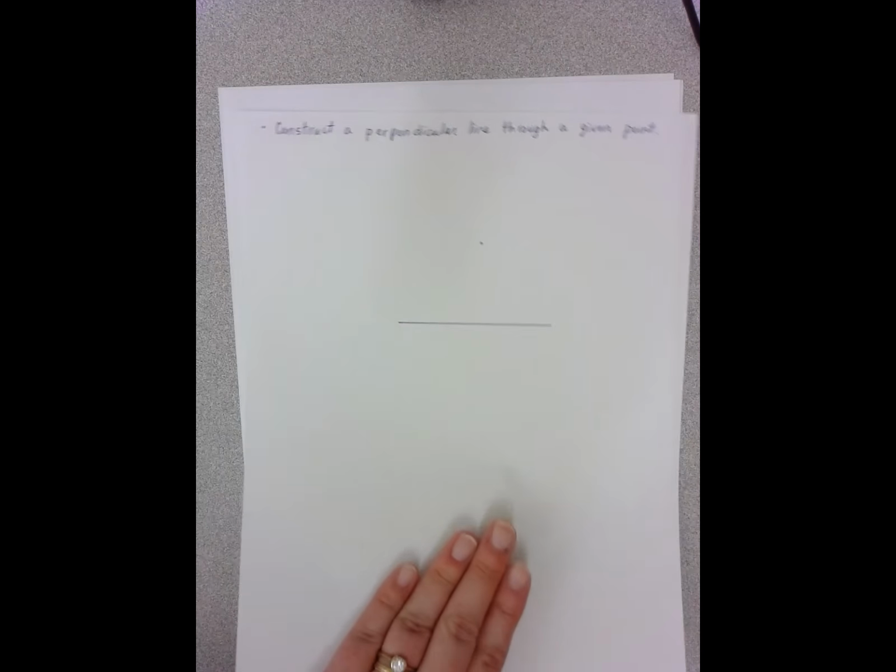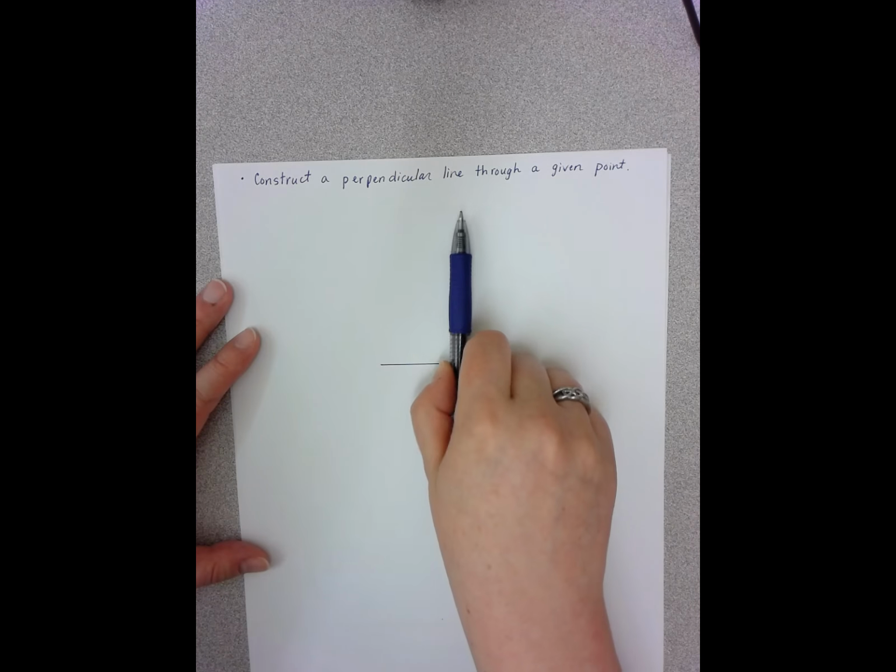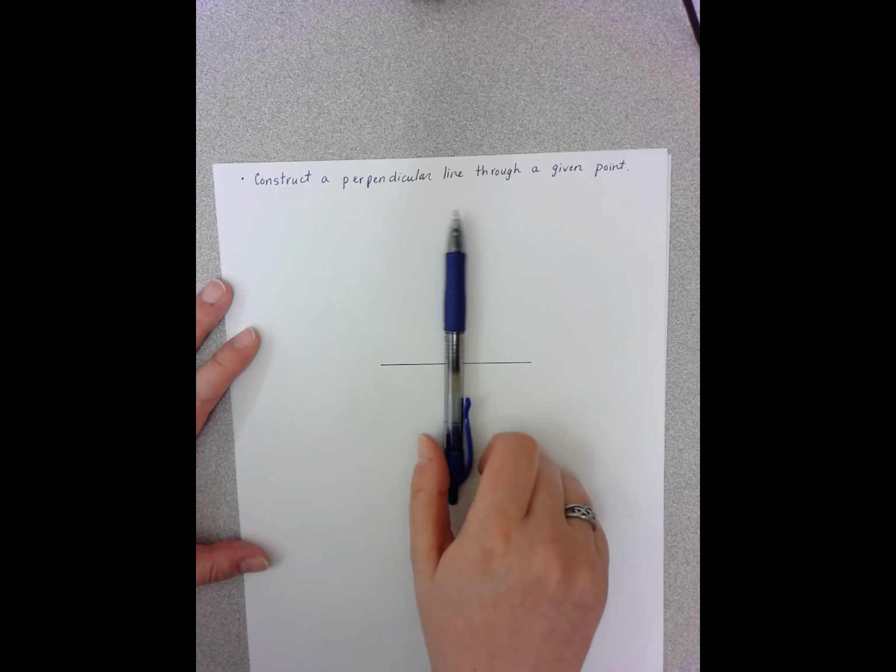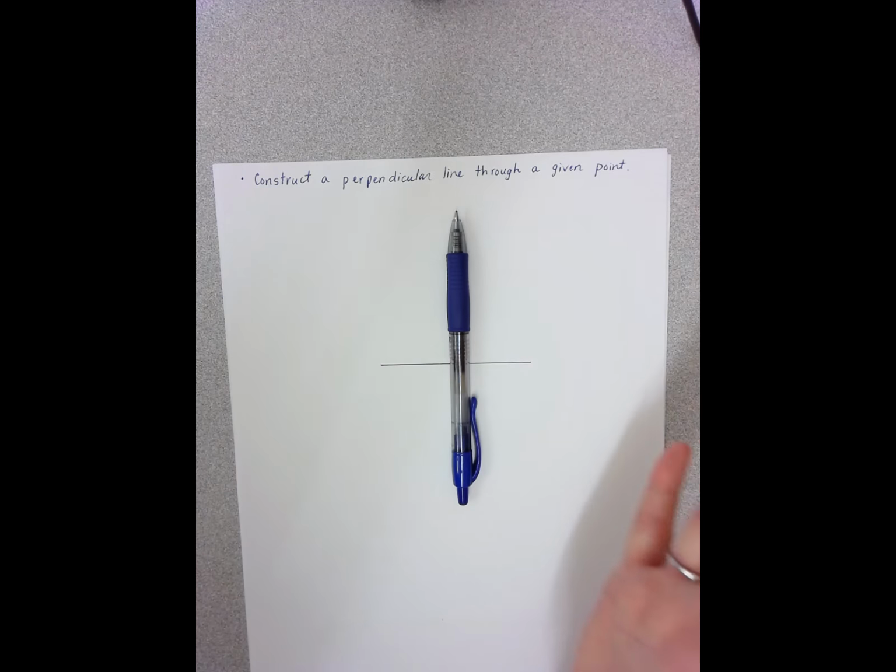Our next and last construction for this set is to construct a perpendicular line through a given point. So remember, perpendicular means 90 degrees. So I want to go through this point and I want to be 90 degrees. So I want to look something like this, but I've got to construct it.